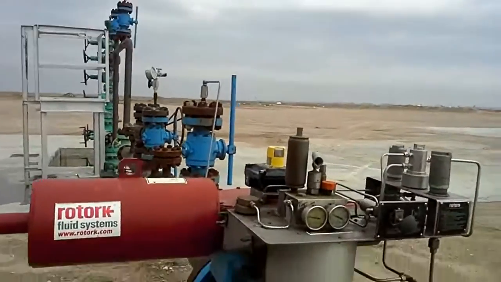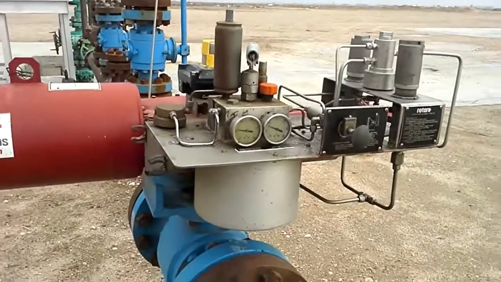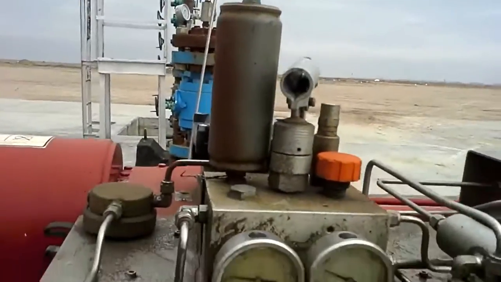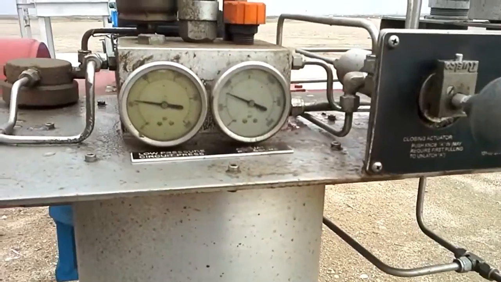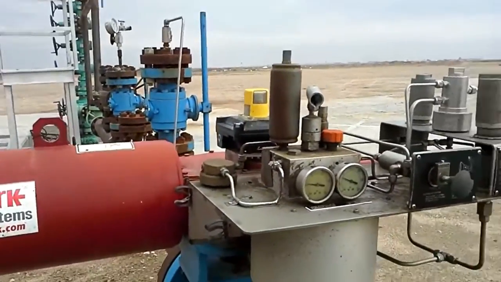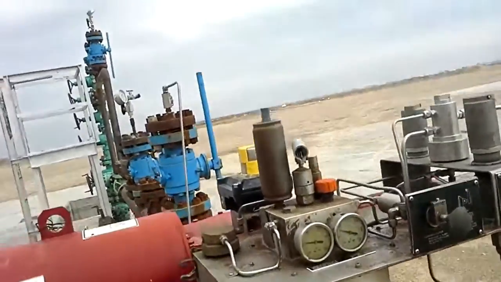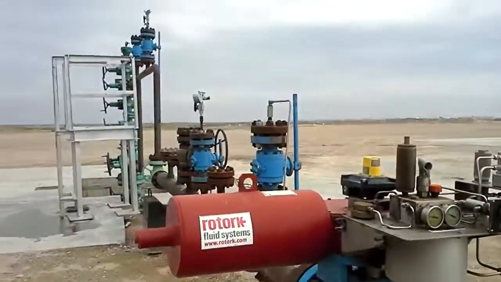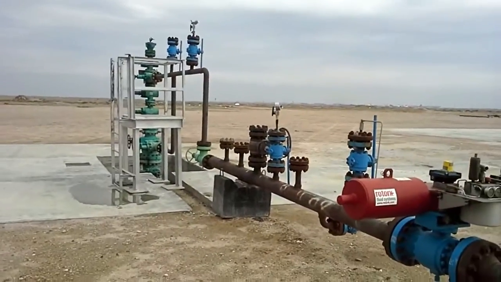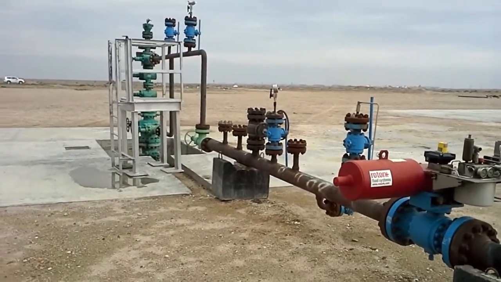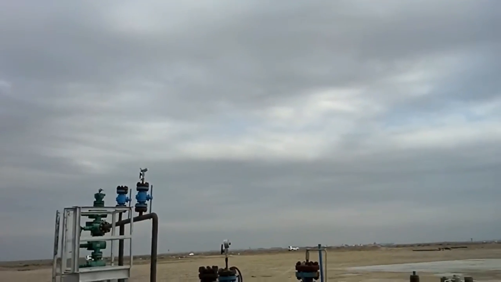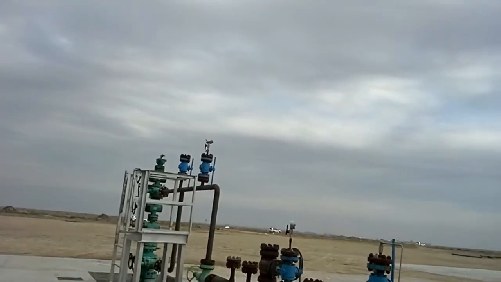The rotary, you see the gauges, pressure gauges on it. Read it now. Everything. Oh, this is so hot. This is working now. This is a working flow line. You see that valve, that pressure gauge over there? Everything is fine.